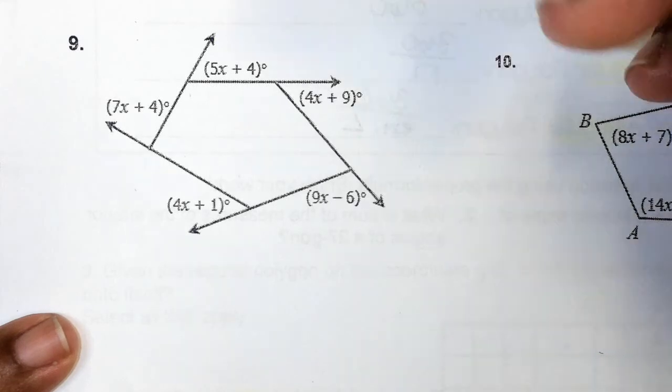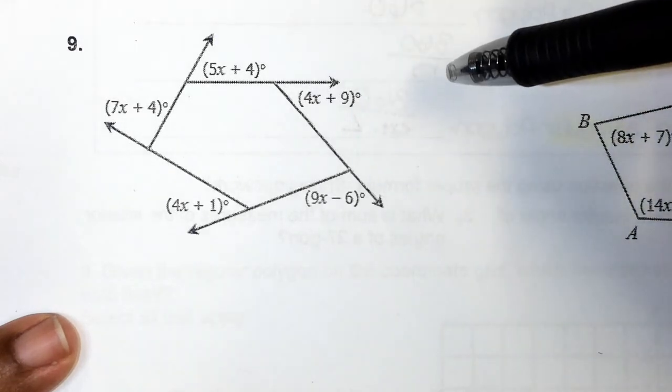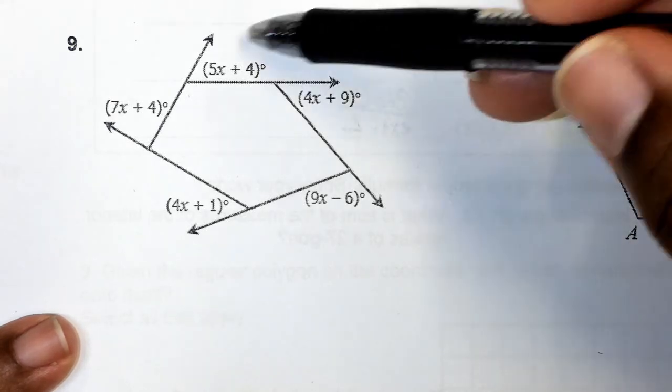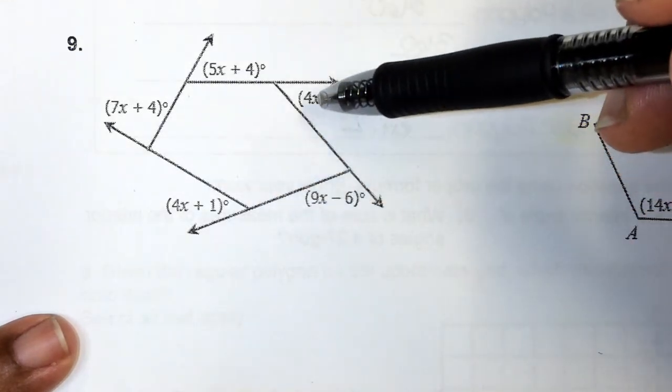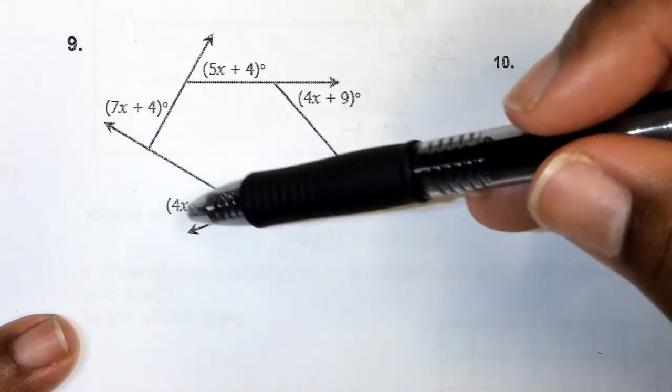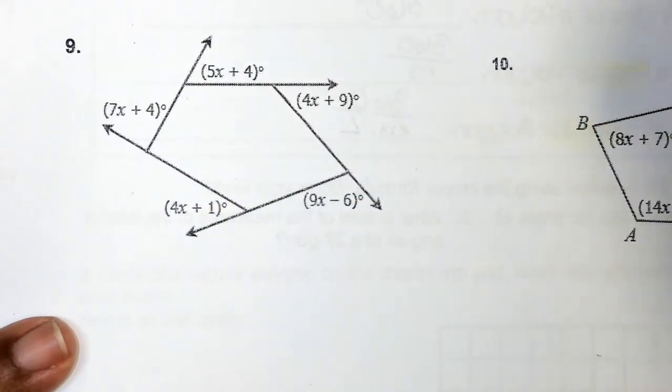Yeah, everybody whispering it to you. These are exterior angles. Don't whisper nothing else to them, y'all. What should you know about exterior angles that'll help you solve this?